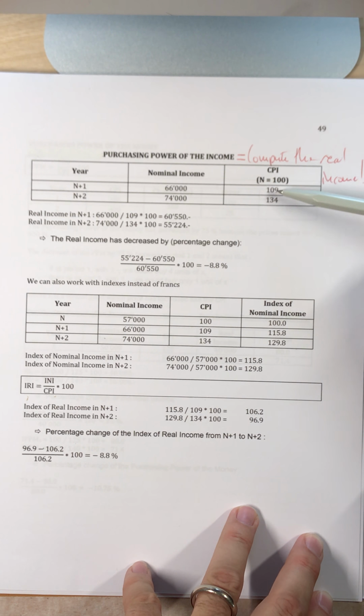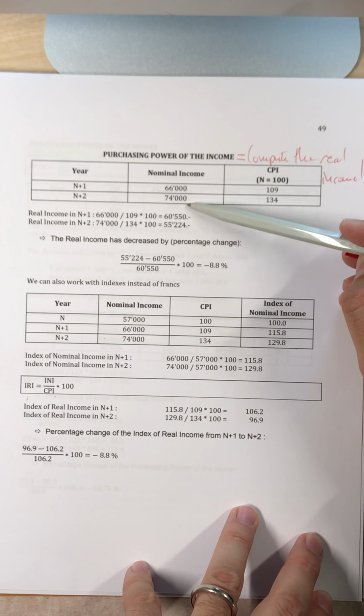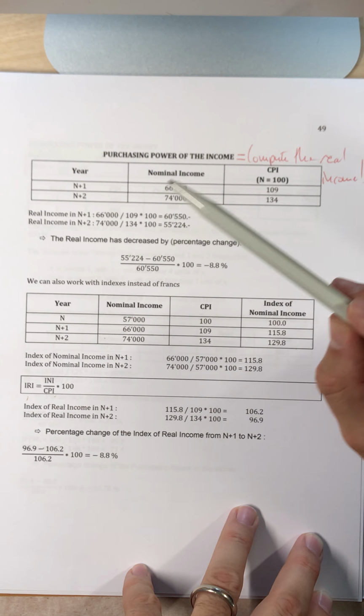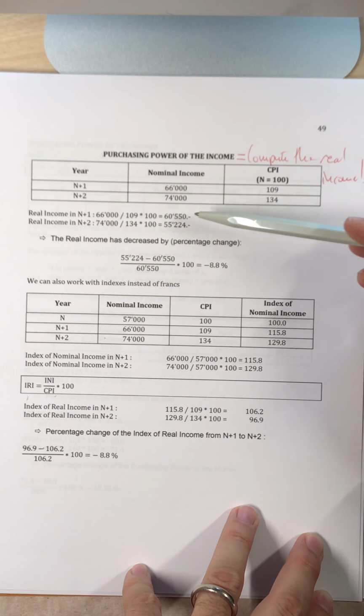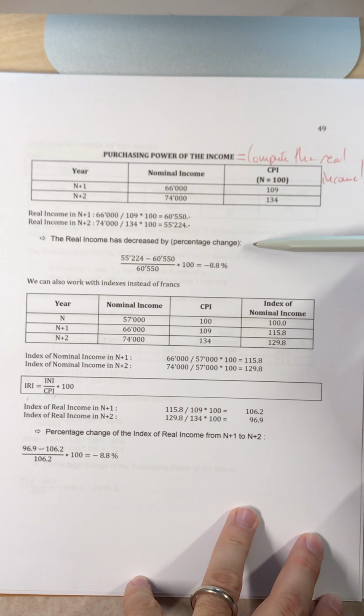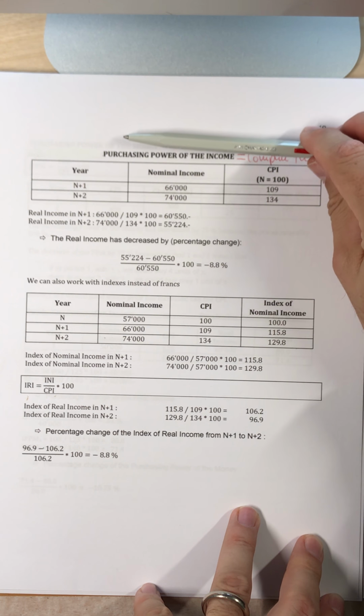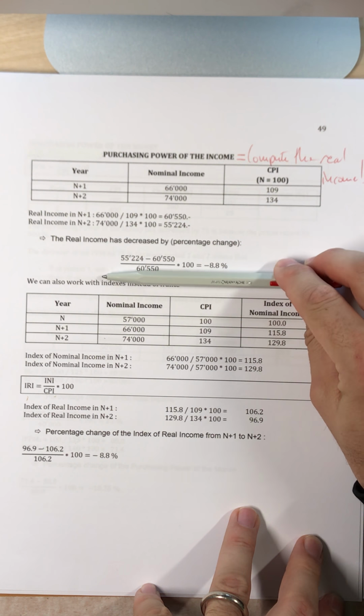The CPI goes from 101 to 134, so a huge inflation. In 1 year your income has increased, but the purchasing power of your income has decreased. That's bad news for you. You have lost purchasing power, pouvoir d'achat. Okay, so that's what we call the purchasing power of income.